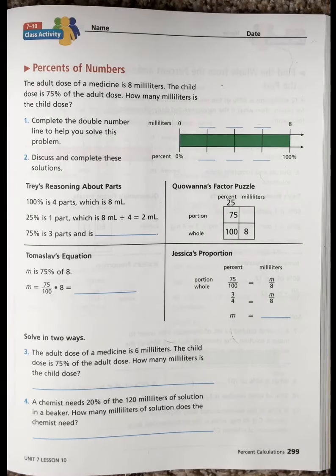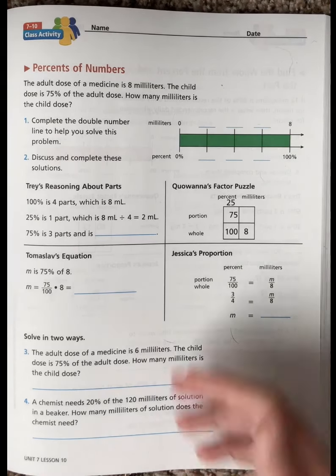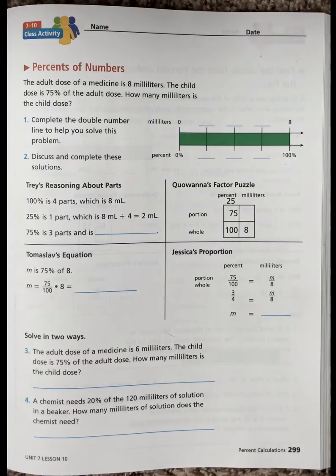Today's lesson is more about how to find the percent of any number, and also finding the missing part. If you have the percent and the part, you try to figure out what is the whole. That'll make a little bit more sense once we get started.